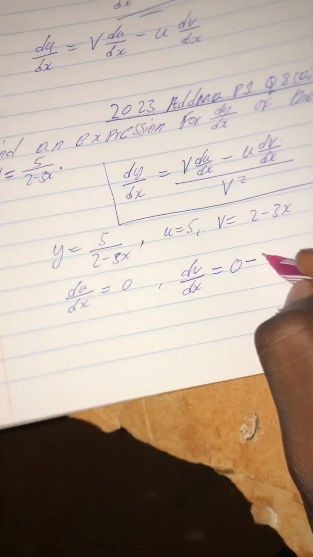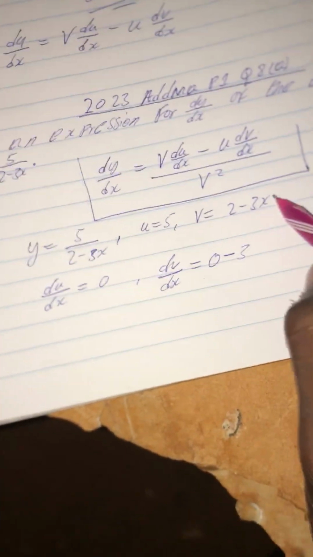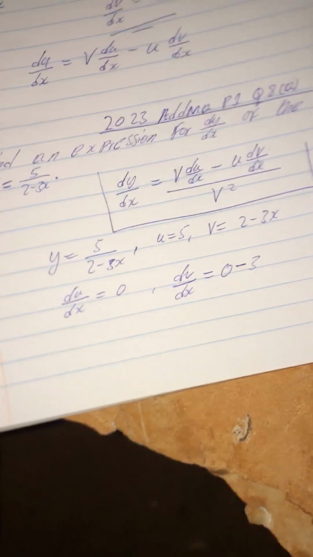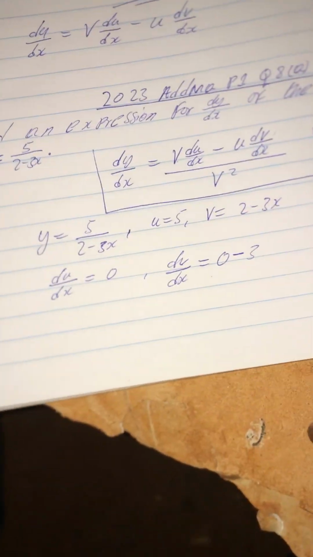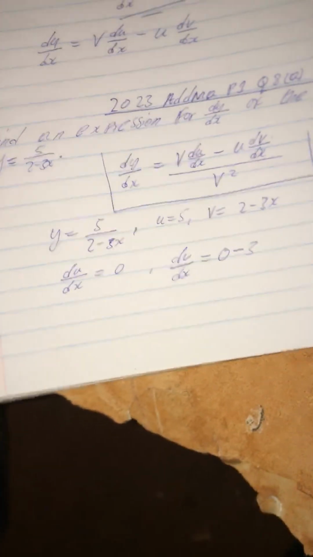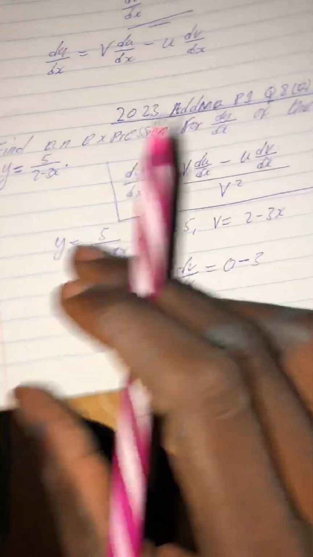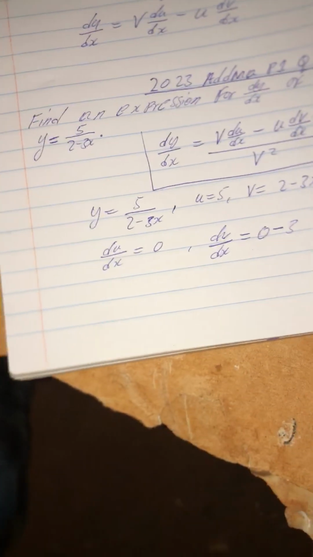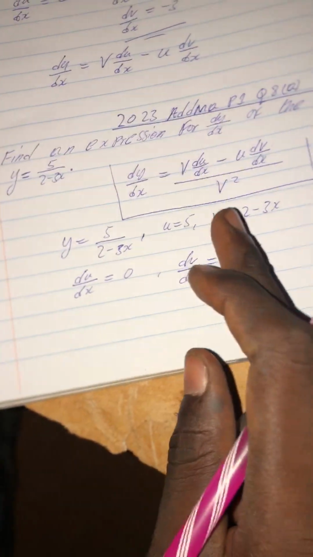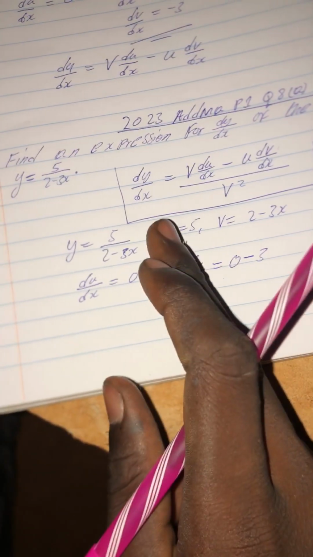So in our case it will be -3, since the letter doesn't have any power. If you want further clarification on differentiation, please leave a topic in the comment section. But otherwise, this is how you differentiate v and u.